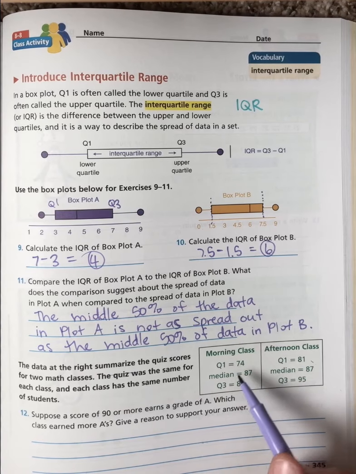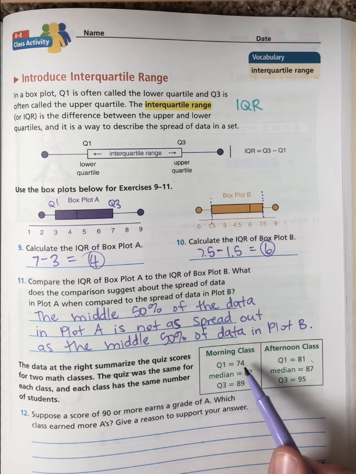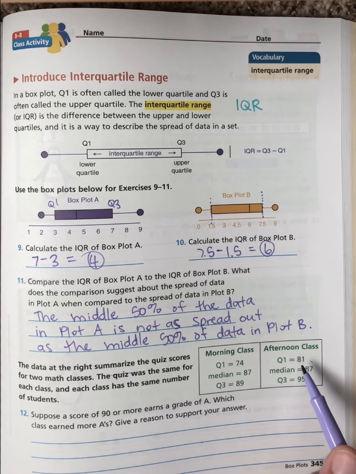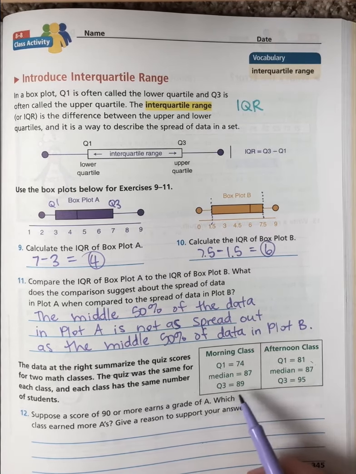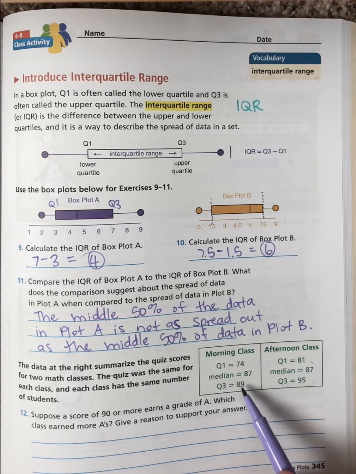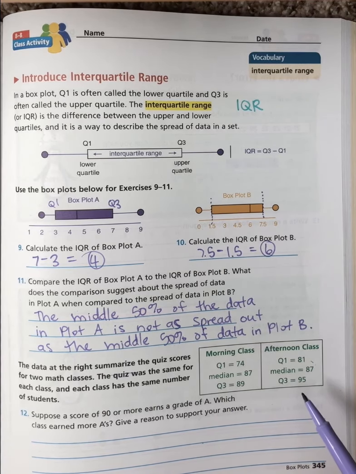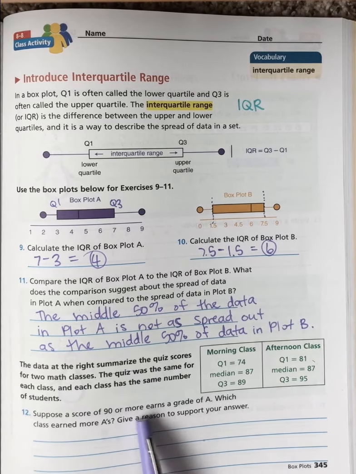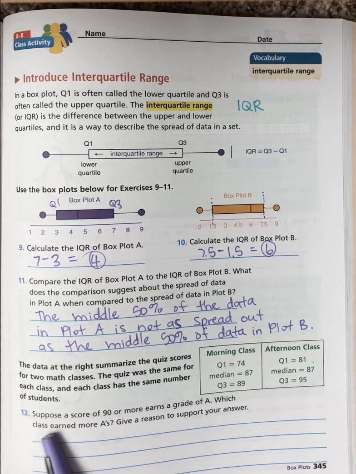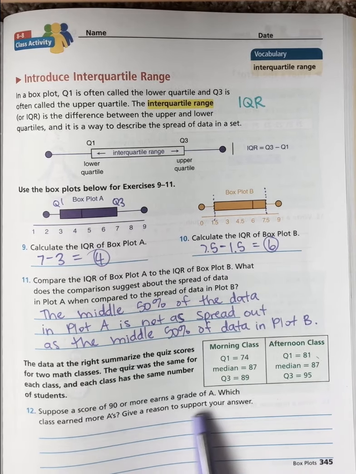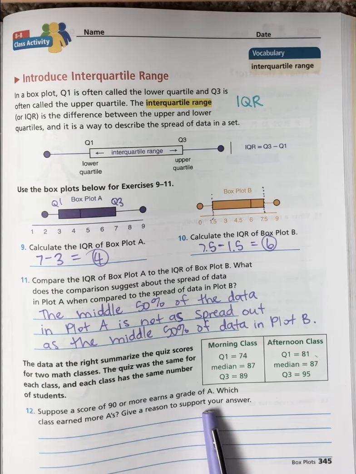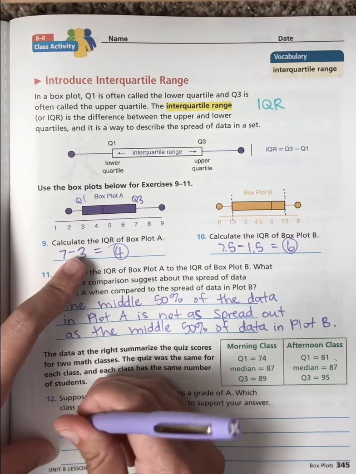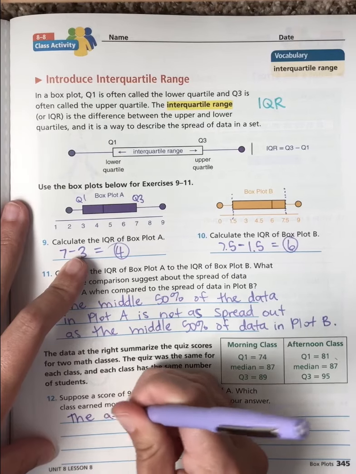They're different. The first quartile for morning class was 74. It was higher in the afternoon class. They did better. Their quartile 1 was 81. Well, the third quartile for morning class was 89, and in afternoon class, it was 95. So the question is, suppose a score of 90 or more earns a grade of A. What class earned more A's? Give a reason to support your answer. So I think it's safe to say the afternoon class got more A's.